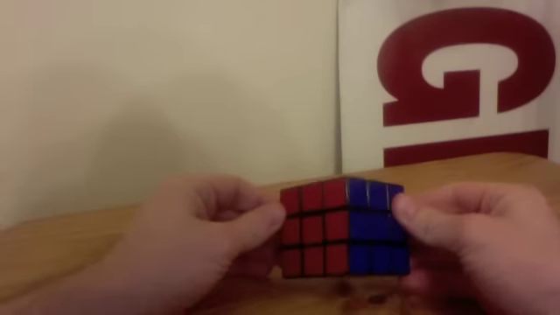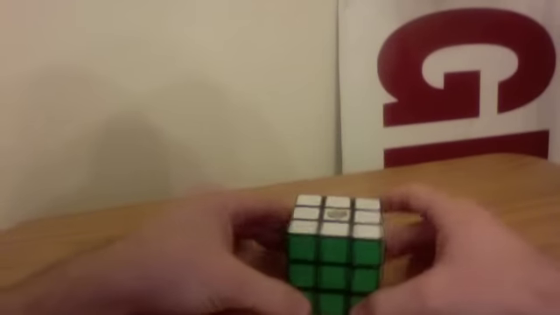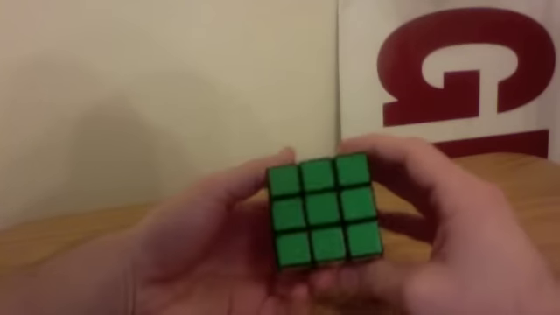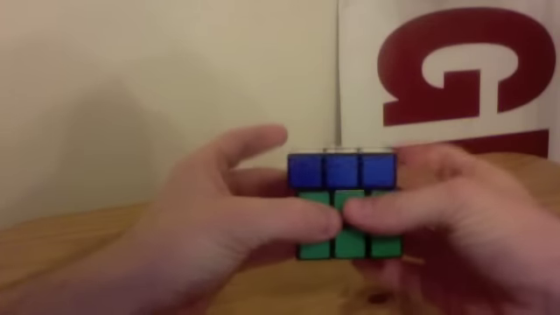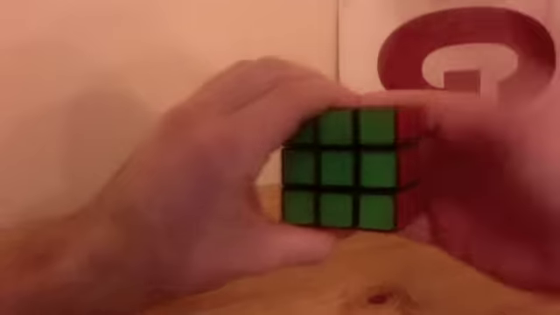I want to talk about the faces. So say if the cube is facing this way, green's in front. The green side to us would be the front side, okay? This is front. To us right now, this would be right. This would be left. This is up. This is down. And this one back here is back.